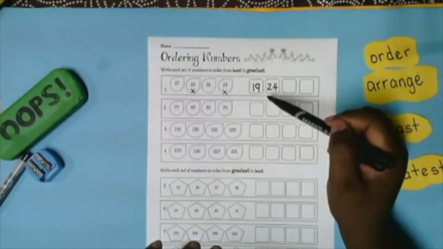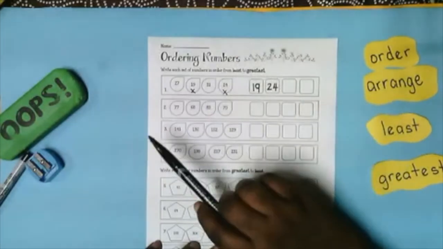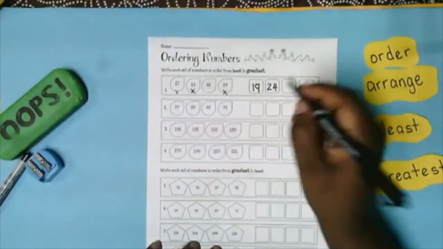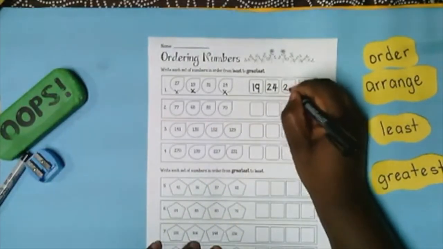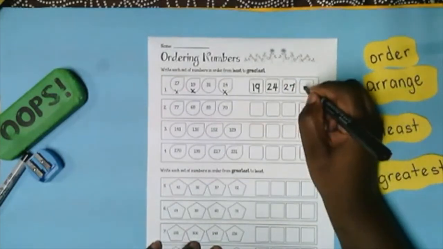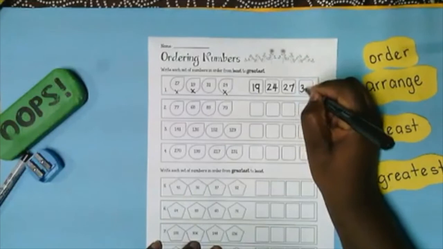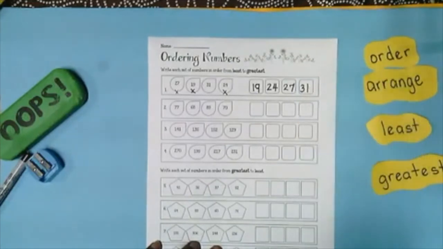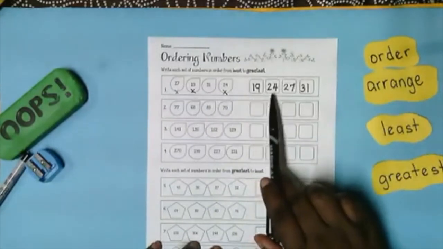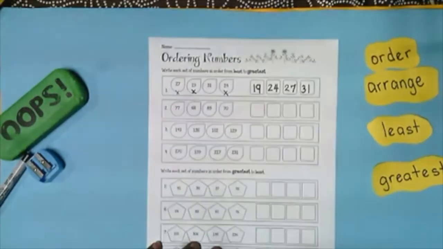So after 24, would it be 31 or 27? You're correct. 27. And the last number is always the easiest. So the number that's the largest or the greatest is 31. So these numbers in order are 19, 24, 27, and 31.